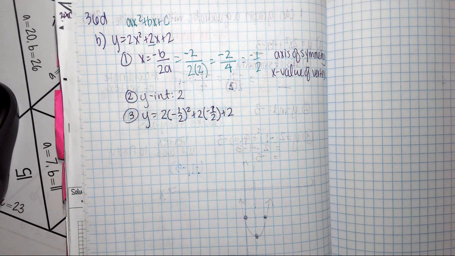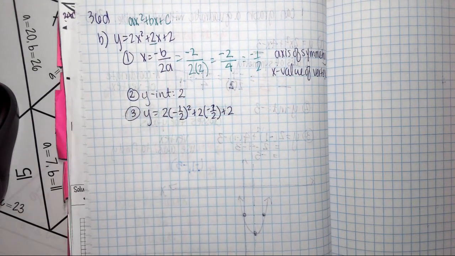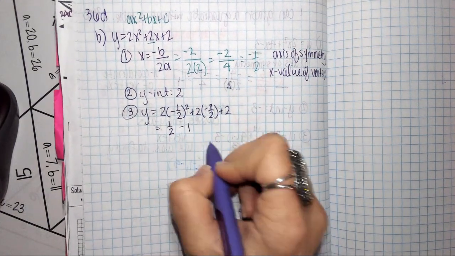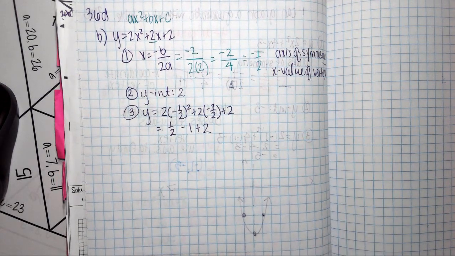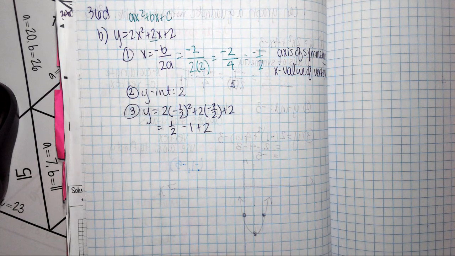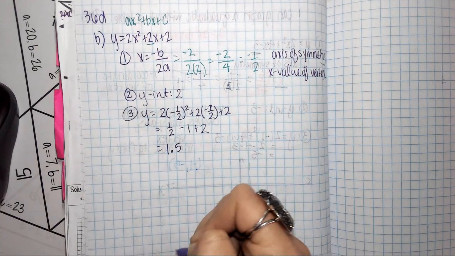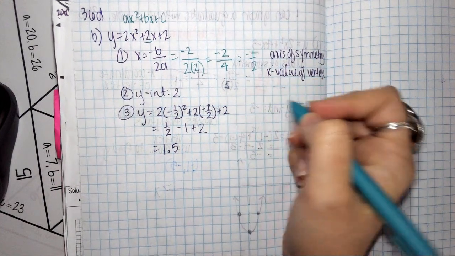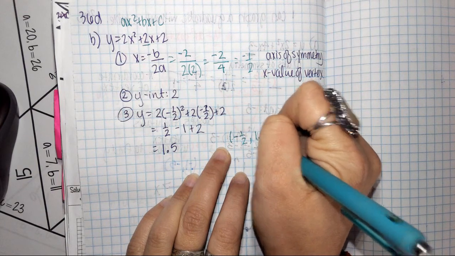Then we're going to do -1/2 squared, which gives us 1/4. And then we're going to multiply that by 2, which is 1/2. 2 times -1/2 is -1, plus 2. Alright, 1/2 minus 1 plus 2 gives us 1 1/2, or 1.5. Now, this gives us our vertex. And remember, we're going to write it as a coordinate: negative 1/2, 1.5.